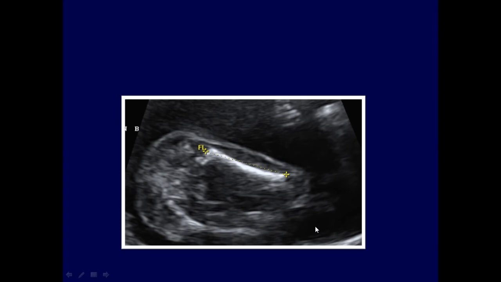This is the longitudinal section of the fetal femur. Longest section of the bone is obtained. Calipers are placed at the greater trochanter to the external condyle.